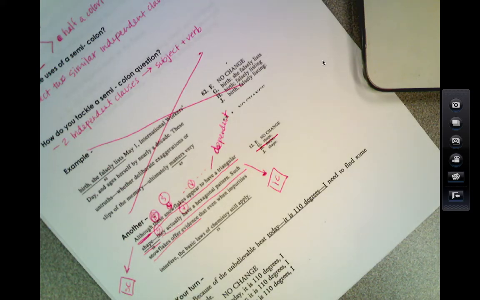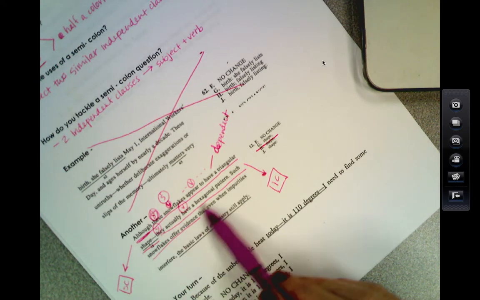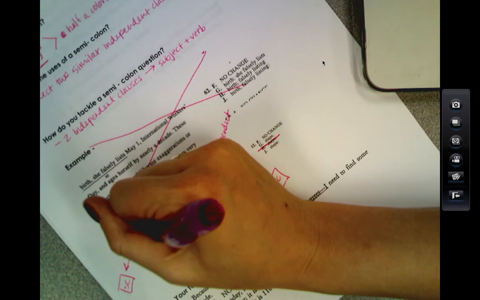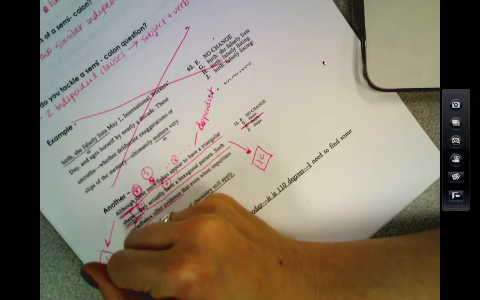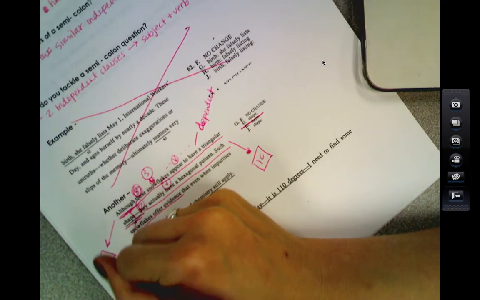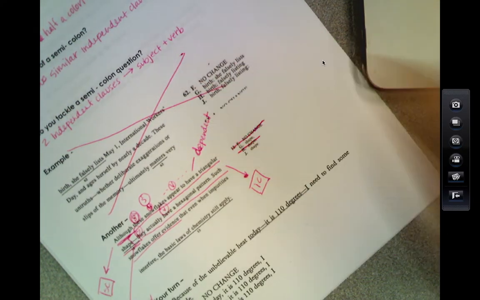A dash is like a fancy comma, and it shows a lot of emphasis. But here, there really is not a need for a dash. It doesn't need to be offset.